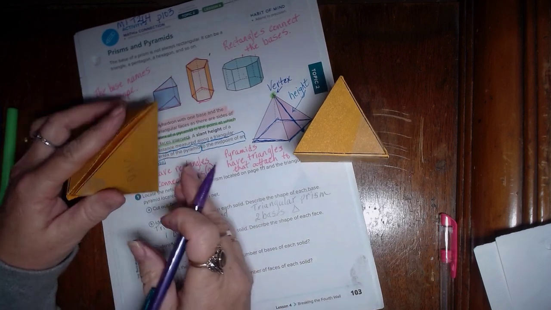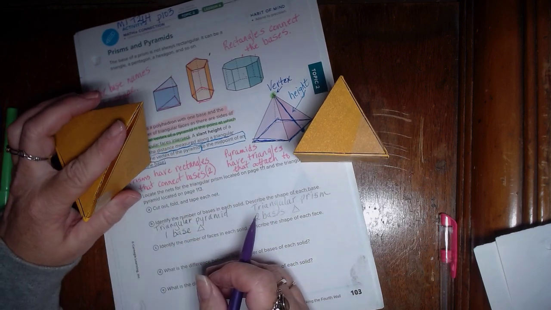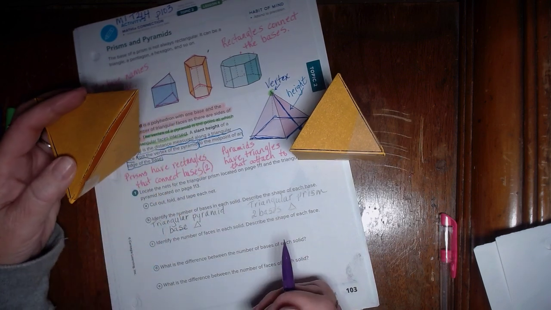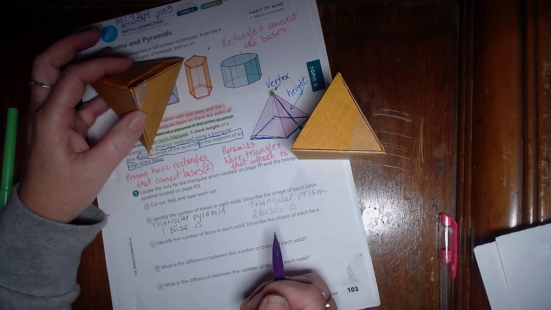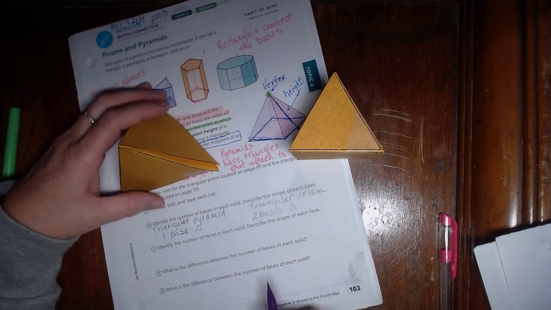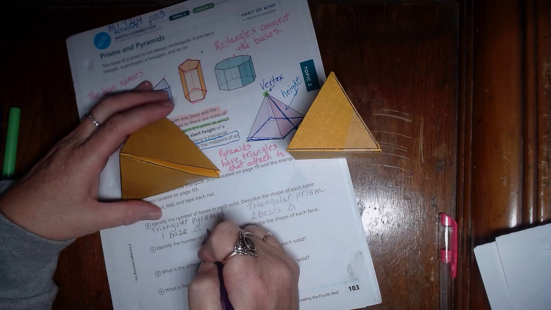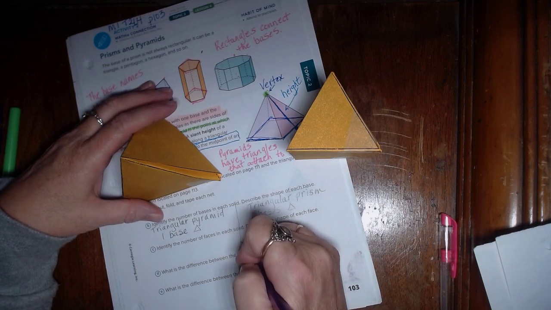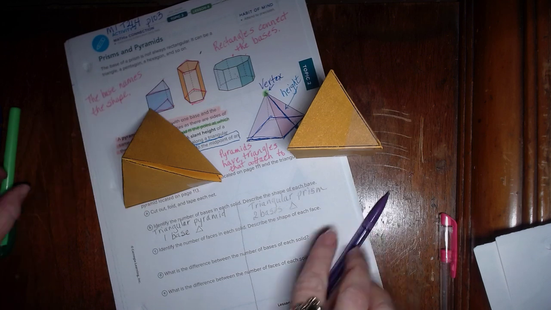Remember we said you can identify a face because, if I try to balance it on the edge, it can land on its face. Okay, so the number of faces in the triangular pyramid, I'm just going to keep it right down here.